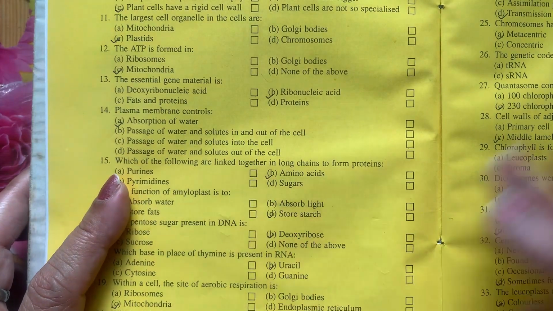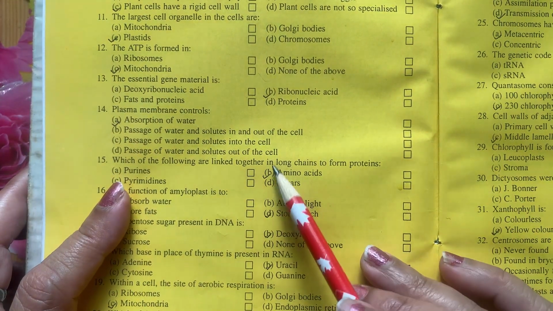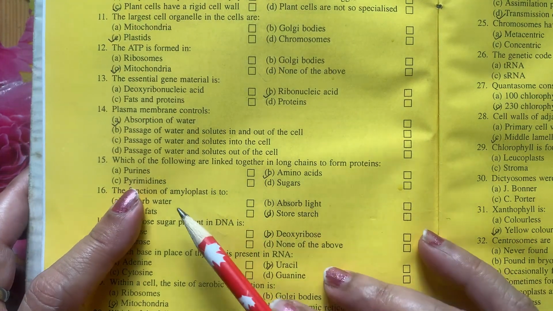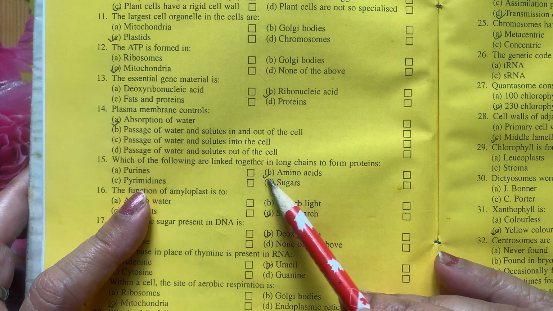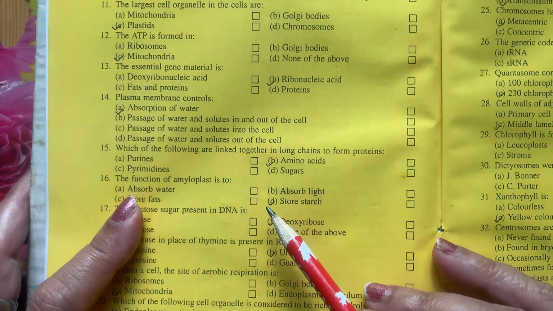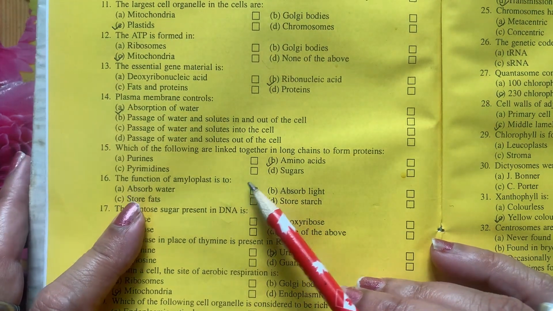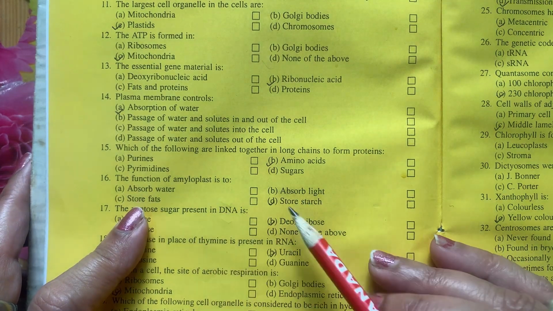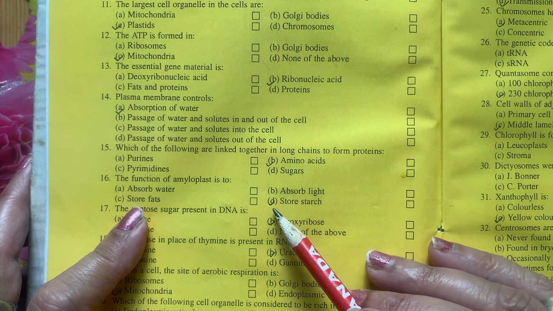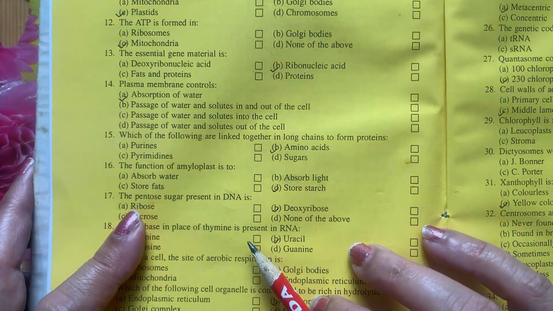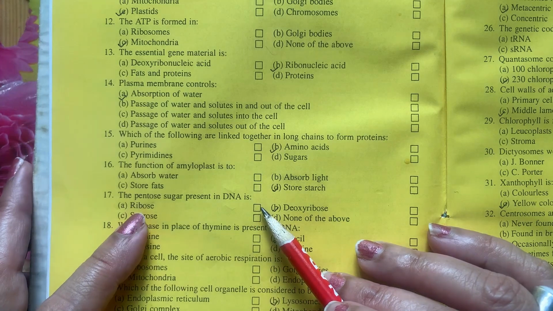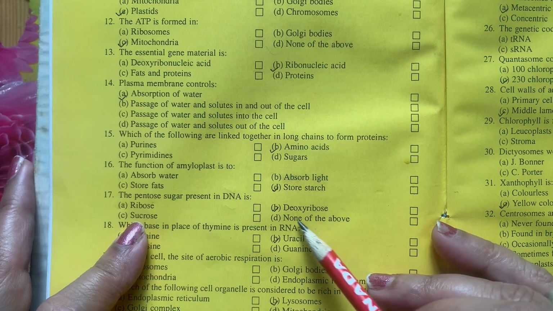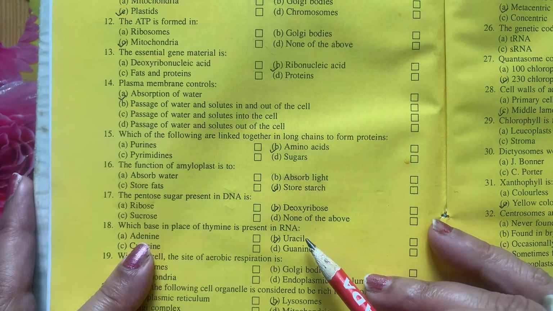Which of the following are linked together in long chains to form proteins? Purines, amino acids, pyrimidine, sugar. The correct option is amino acid. The function of amyloplast is to absorb water, absorb light, store fats, store starch. The correct option is to store starch. The pentose sugar present in DNA is ribose, deoxyribose, sucrose, none of the above. The correct option is deoxyribose.